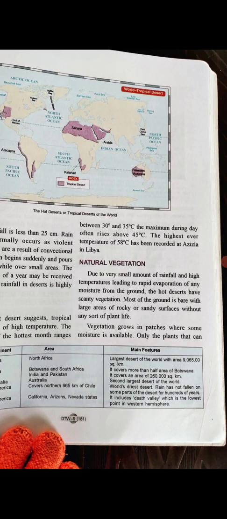Okay, so most of the ground is bare, it means it's blank, no vegetation is there, and there are large areas of rocky or sandy surface without any sort of plant life. Vegetation grows in patches where some moisture is available. Very little and scattered vegetation can be found in some areas having a little moisture.